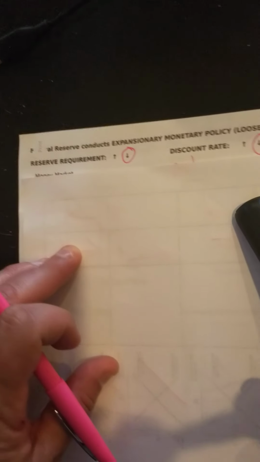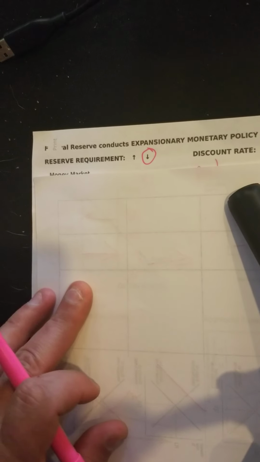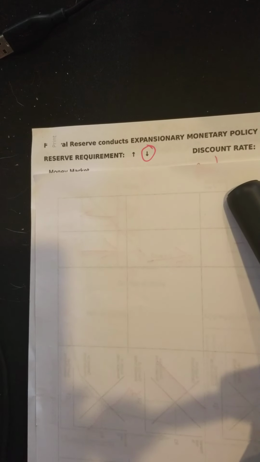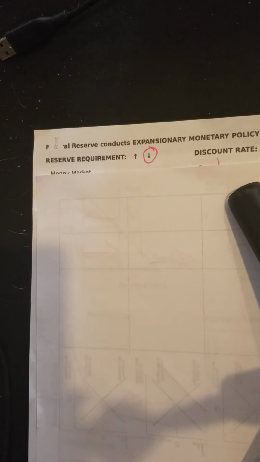Okay, first let's look at the three tools that would be considered expansionary monetary policy. A previous lesson, tools of the Fed, went over in a little bit more depth how and why these work, but this is still a good chance to review everything.